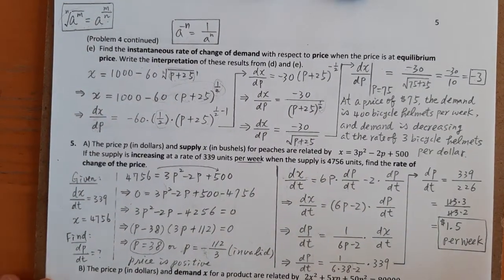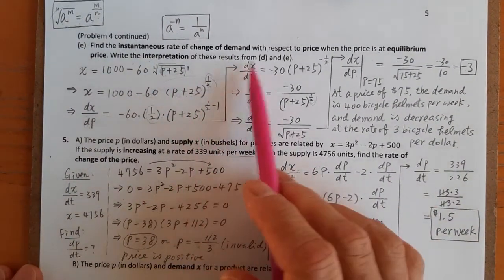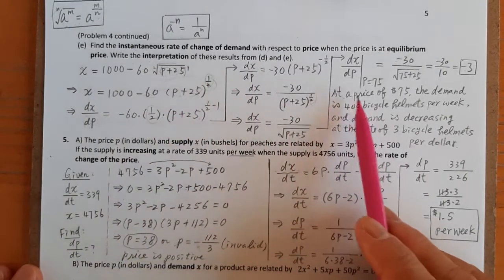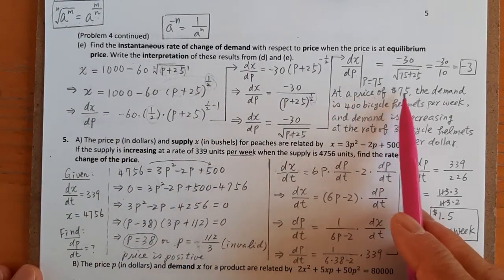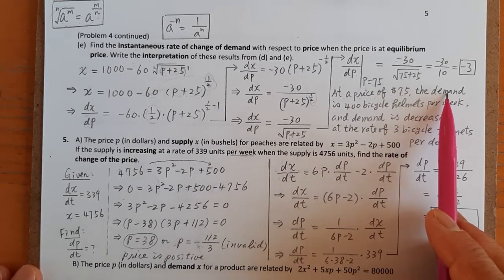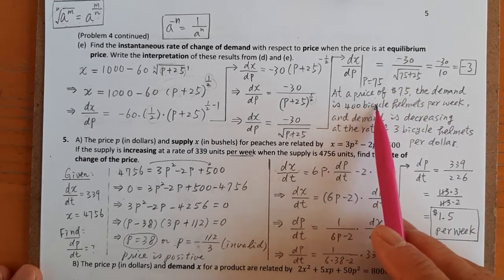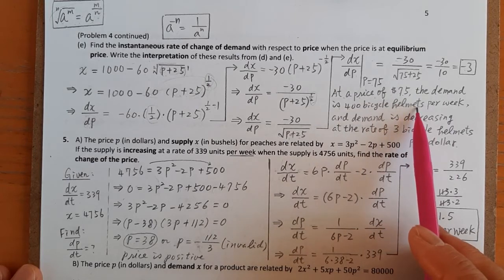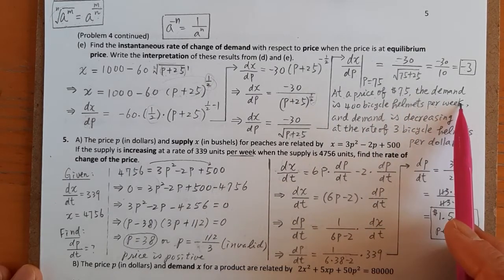So then we interpret. At a price of $75, the demand is 400 bicycle helmets per week.